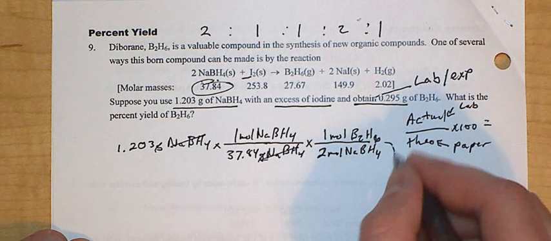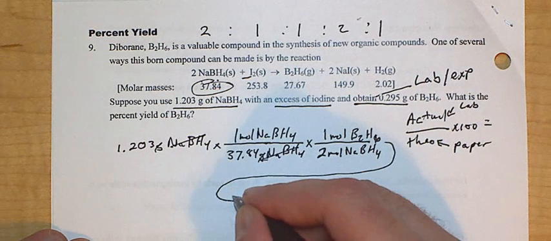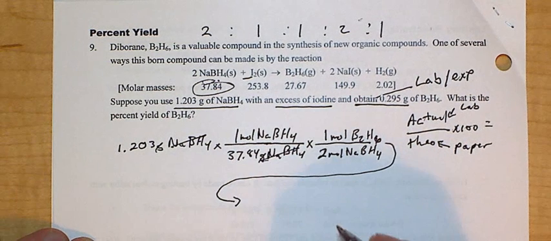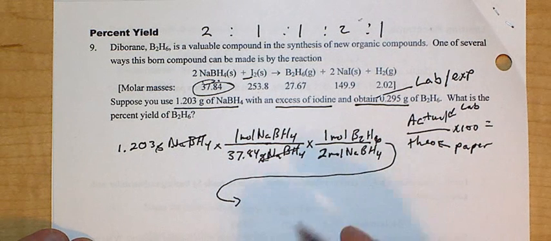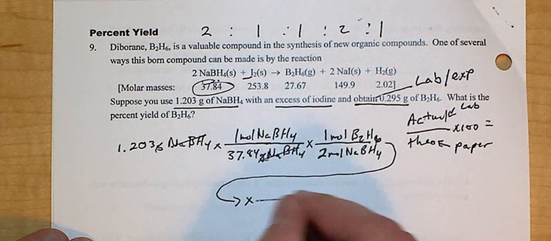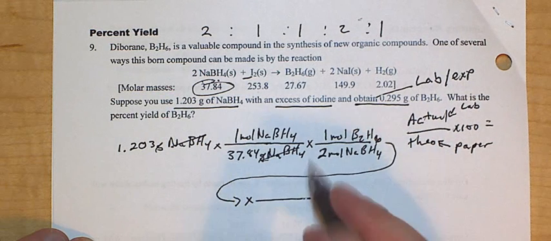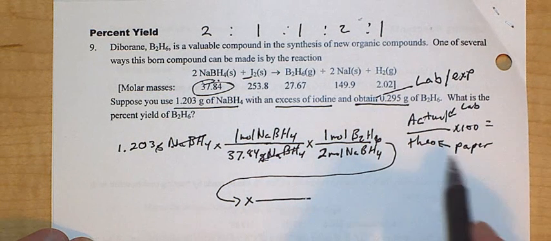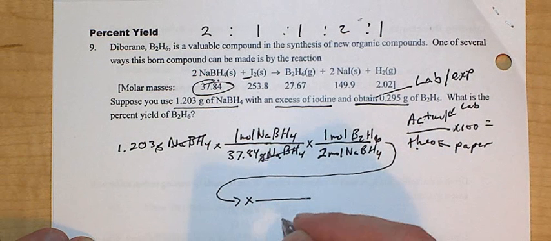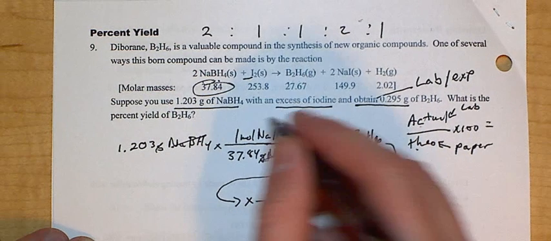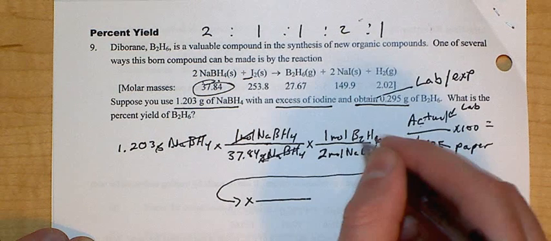This is an easy way, if you run out of space, to just continue what we're doing, because we're going to end up plugging this all into our calculator anyways. I'm going to take it one more step and transfer this into grams, because then I can compare the theoretical grams to the actual grams. Right now I'm going to divide out some units so I know what I'm dealing with.